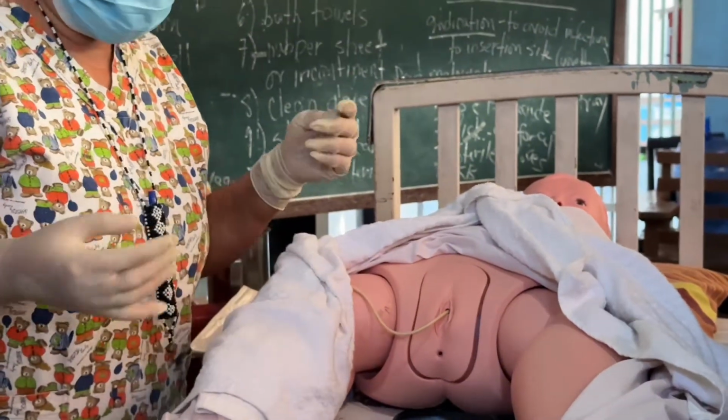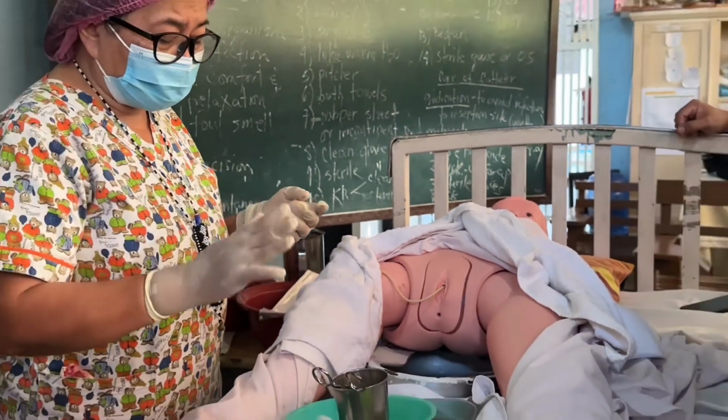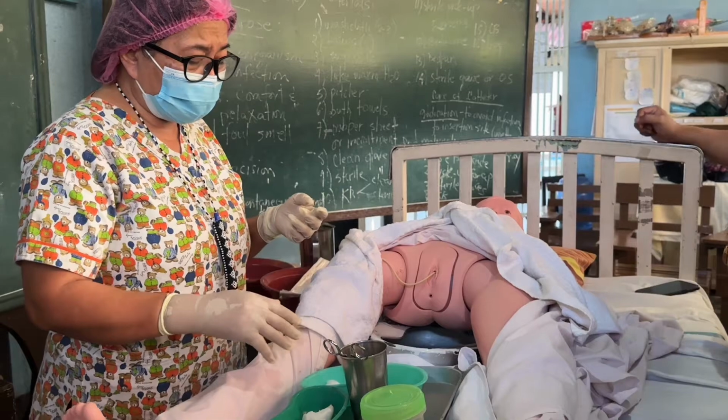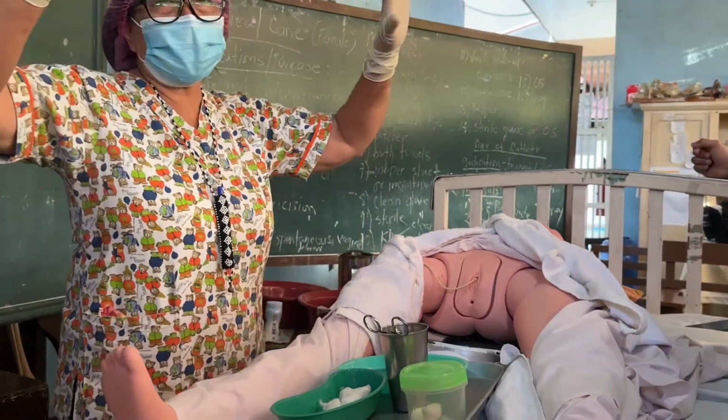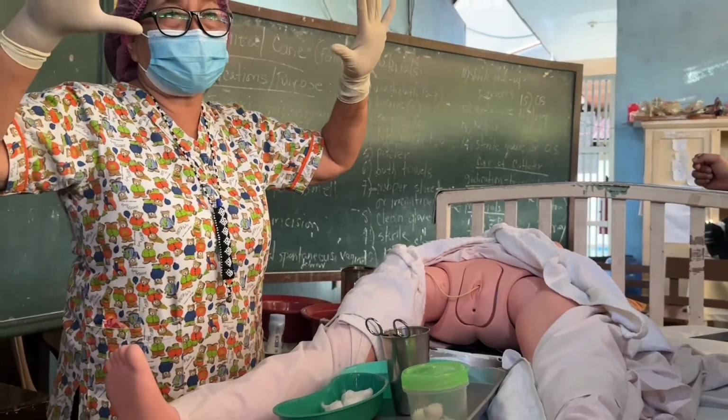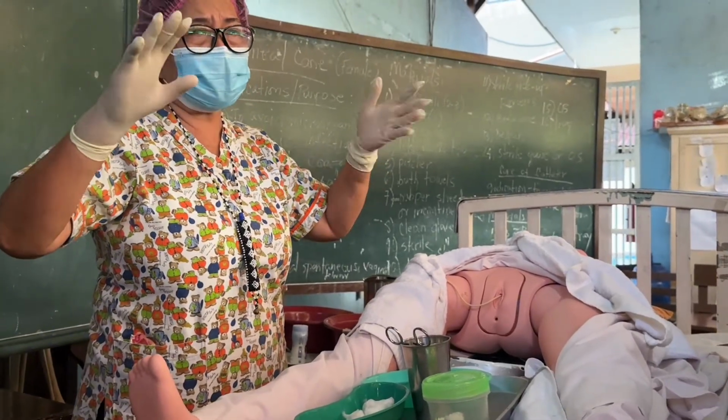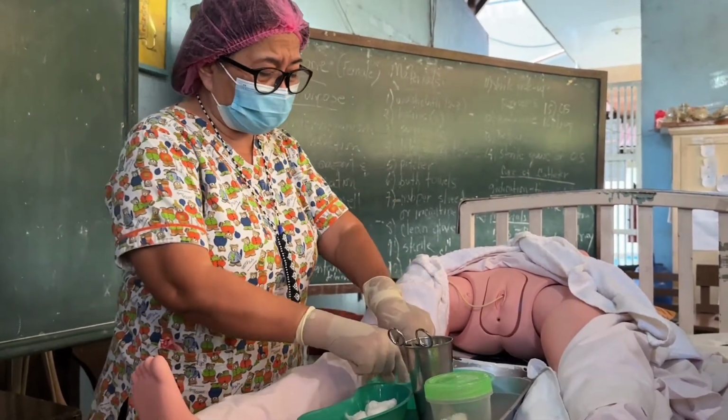Okay. So, prepare all the materials, sterile cotton balls, then you pour betadine. Then, I have changed with a new set of sterile gloves. Okay, I have changed with a new set of sterile gloves. Then I pick 2.